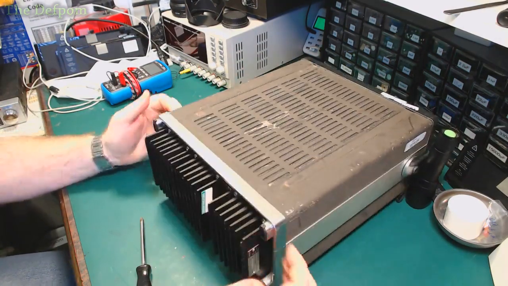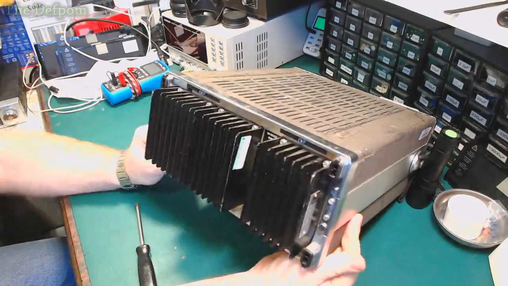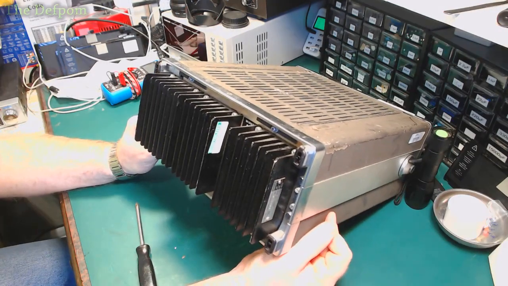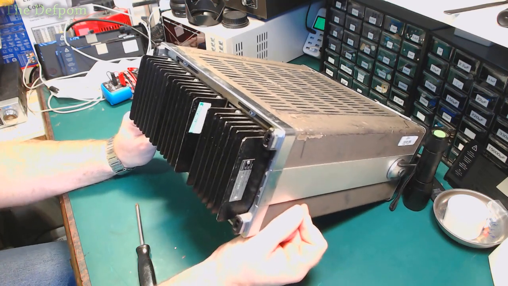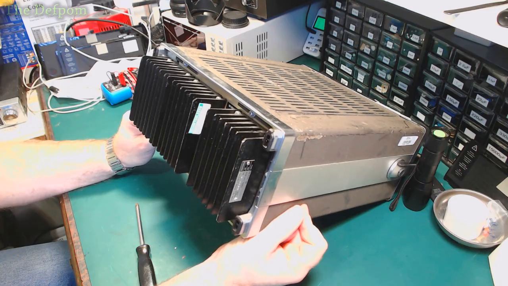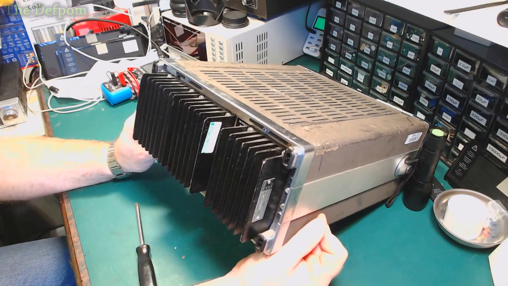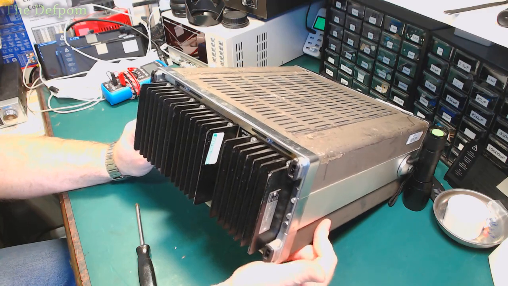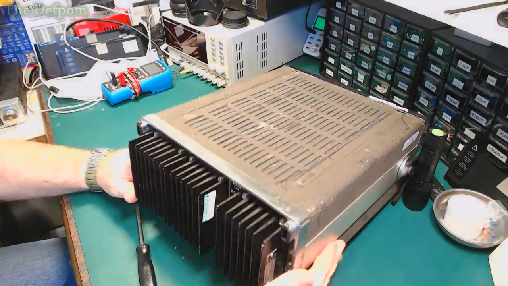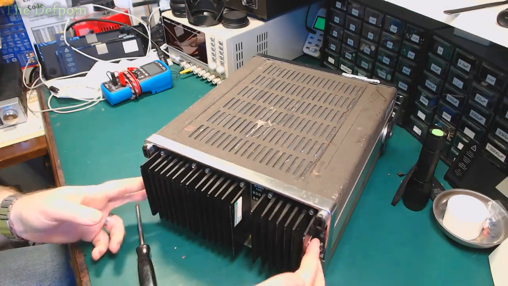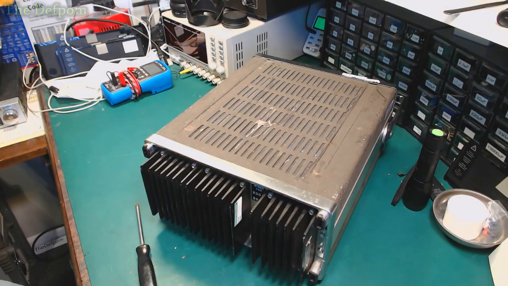So I think we'll try and get these bits of frame off somehow. If I could see how, that'd be great. I don't see how they come off. That's interesting. Oh, there's some flat head screws there and there. We'll try taking those off and see what it does.